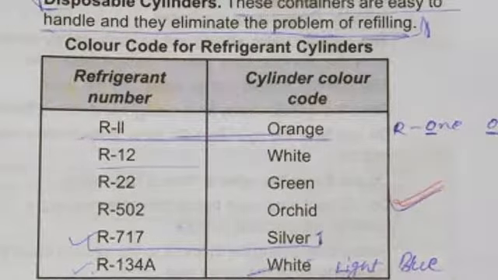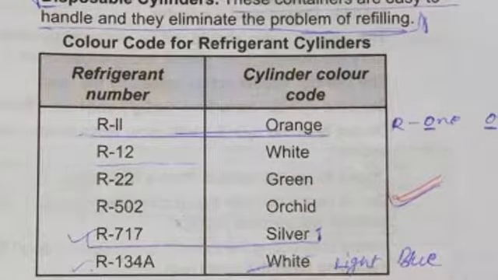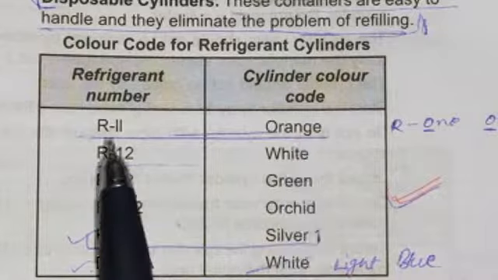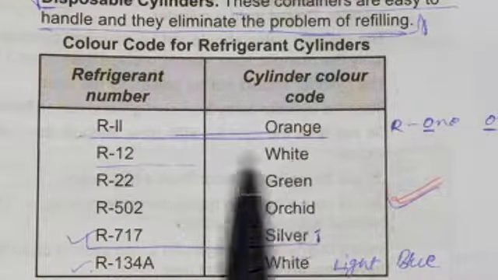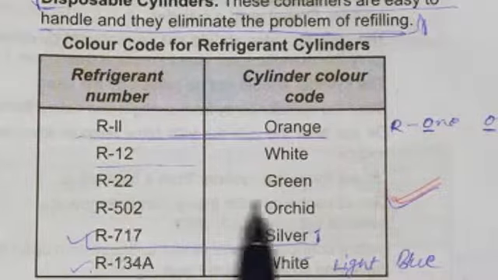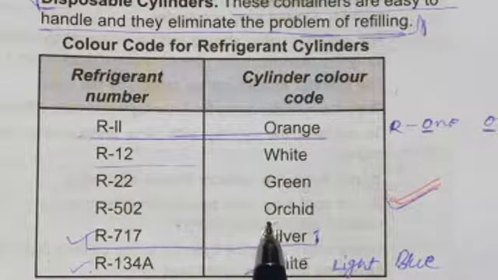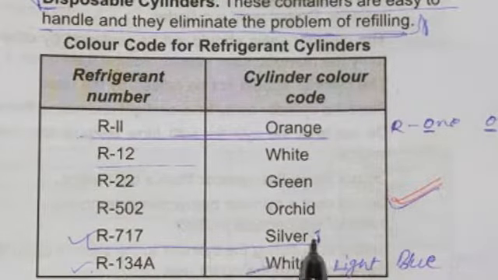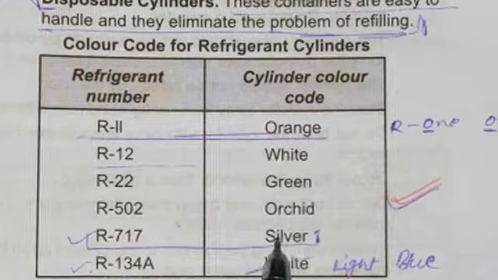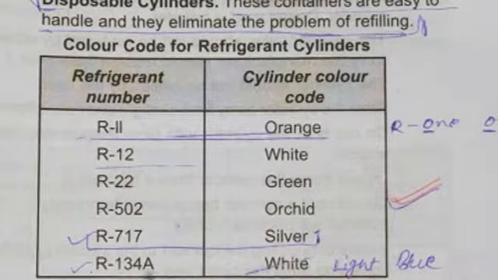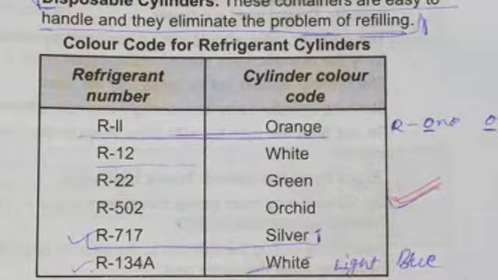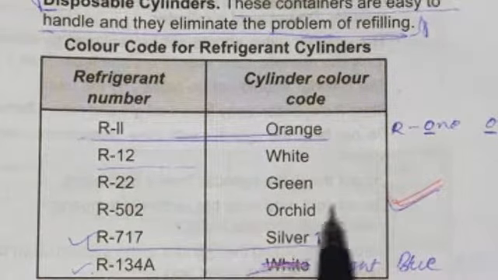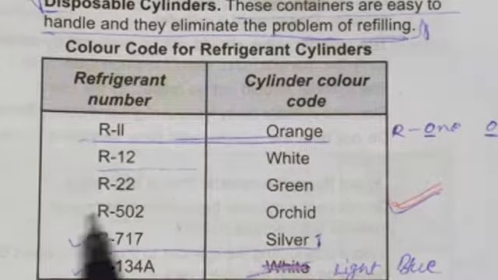Now let's see the color code of refrigerant cylinders. See, R11 is orange, R12 is white, R22 is green, R502 is orchid. Orchid means bright purple. R717 has silver, which is ammonia. Ammonia has silver color. And R134a has light blue. This is not white, this is light blue. So remember this color code. This may be important from the exam point of view.